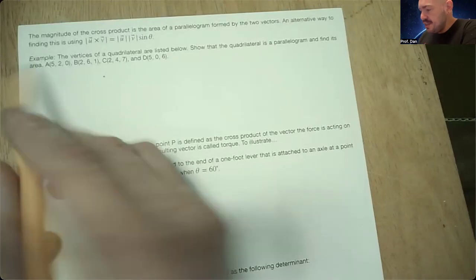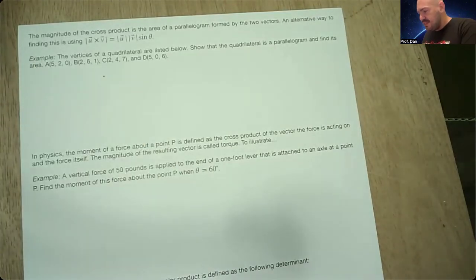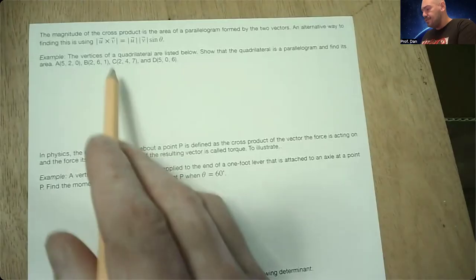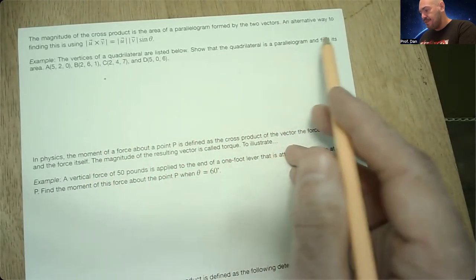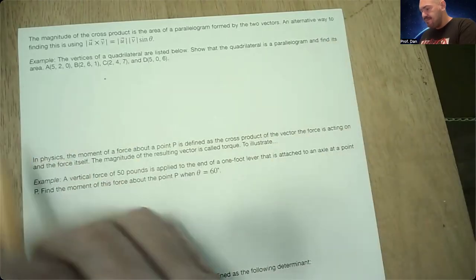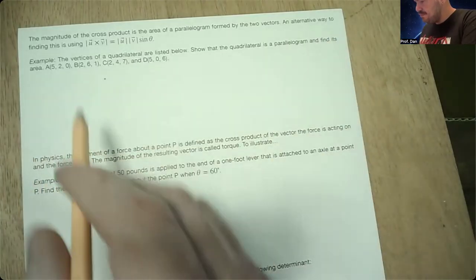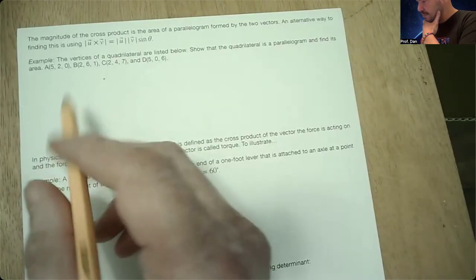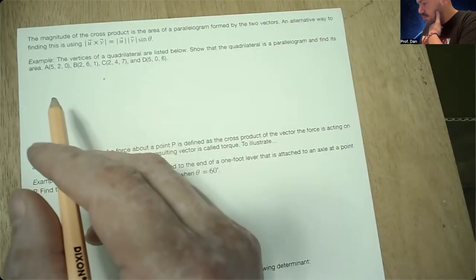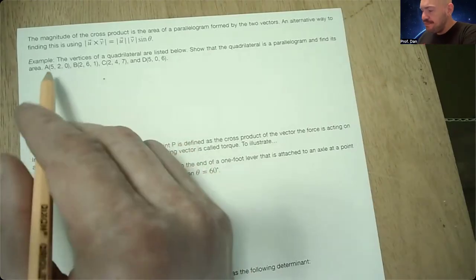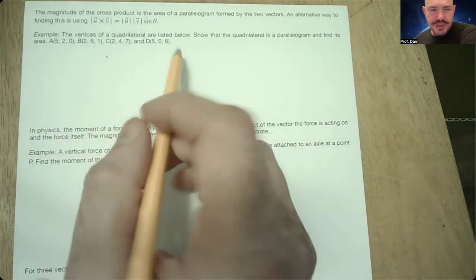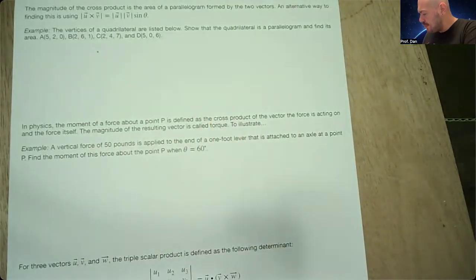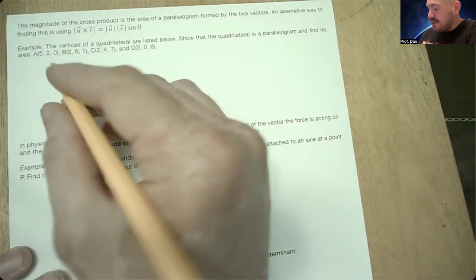So let's take a look at this next example. The vertices of a quadrilateral are listed below. Show that the quadrilateral is a parallelogram and find its area. So first thing, I want to write out each of the side lengths for this parallelogram as a vector.